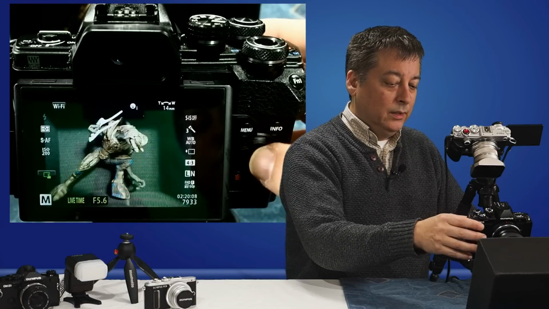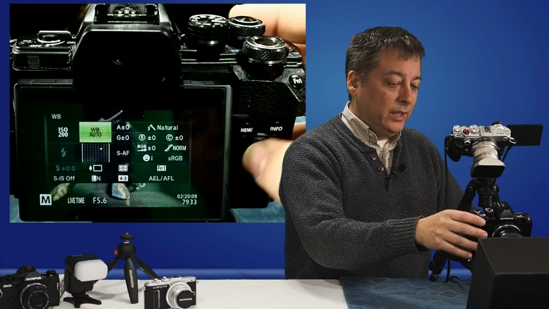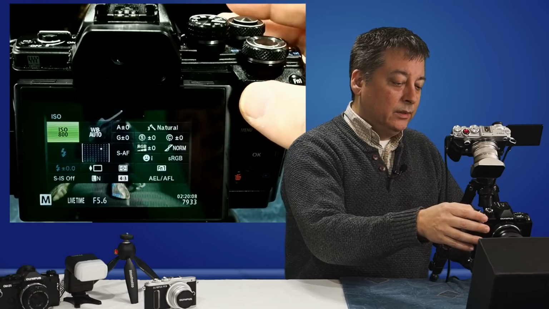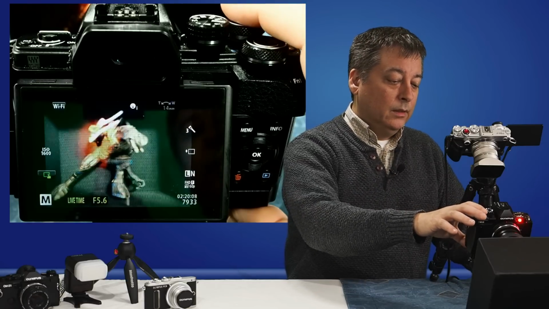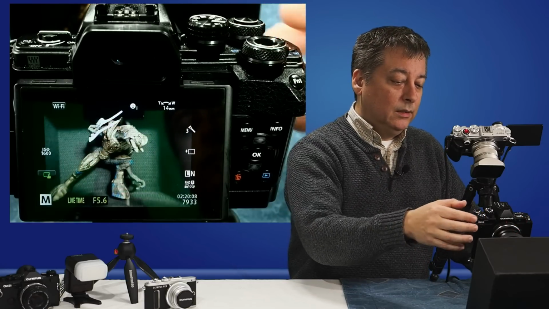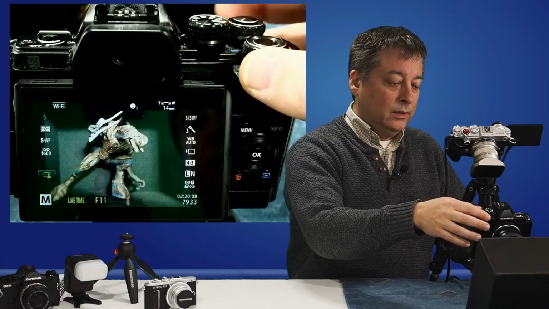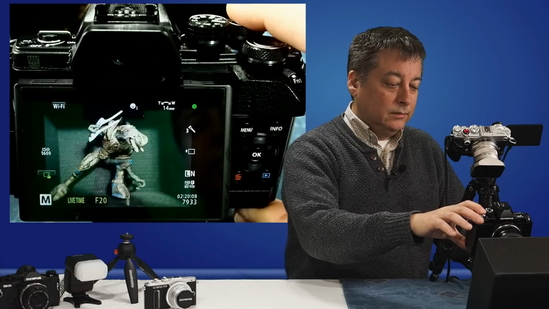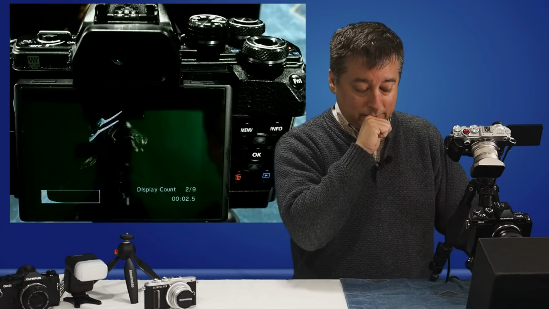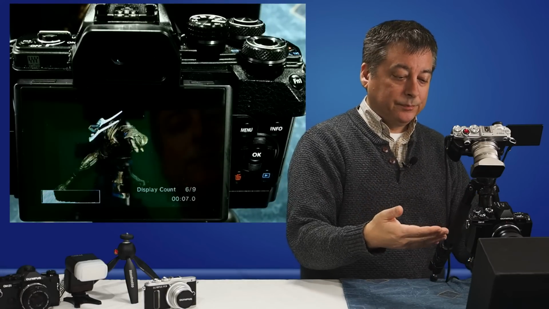Okay. So I'm going to change my ISO to 1600 because I want to show you what happens when you go past that 9 times. Okay. And then let me crank the aperture up. All right. Now in live time, I don't have to hold the shutter button down. I can let go and watch it happening.